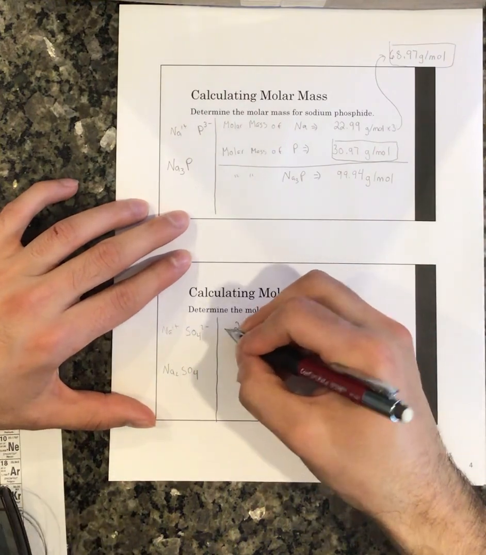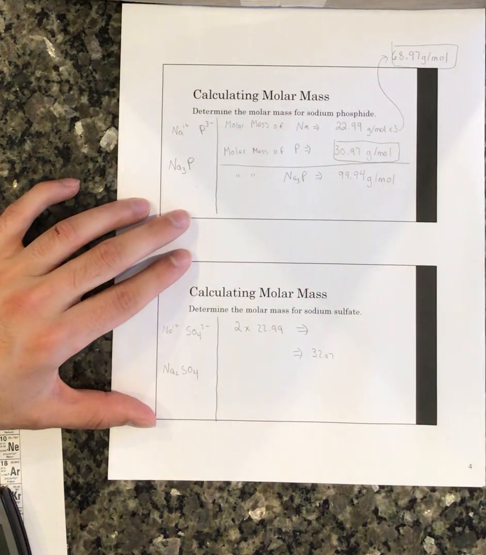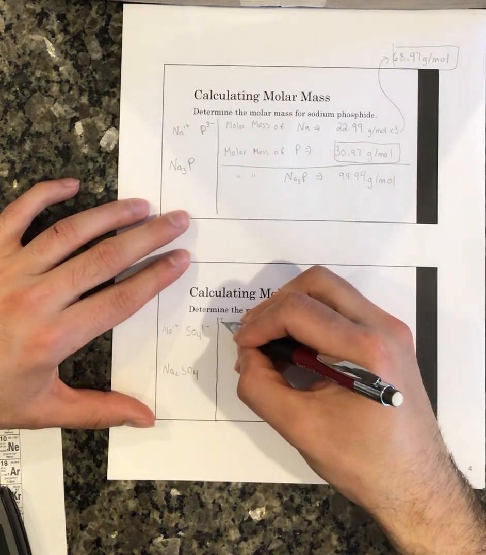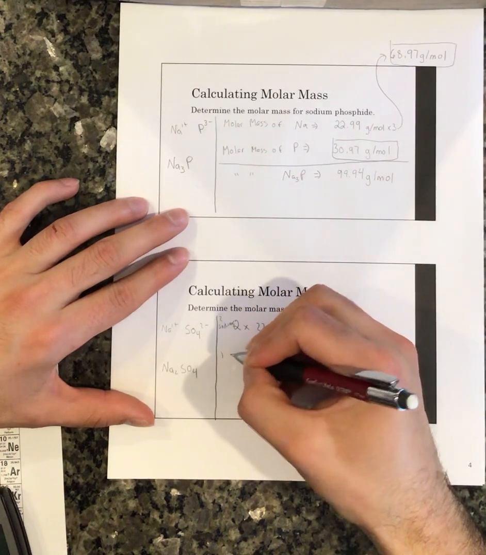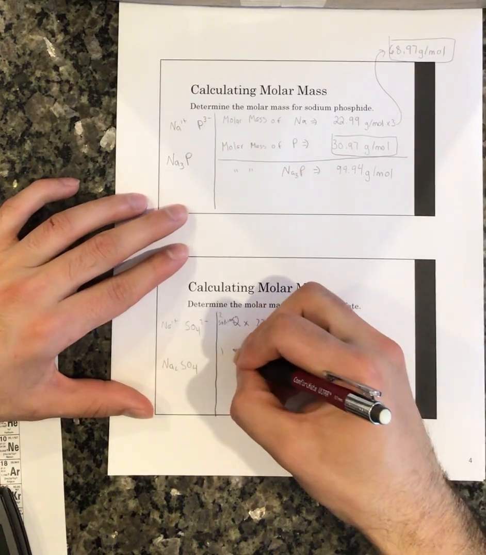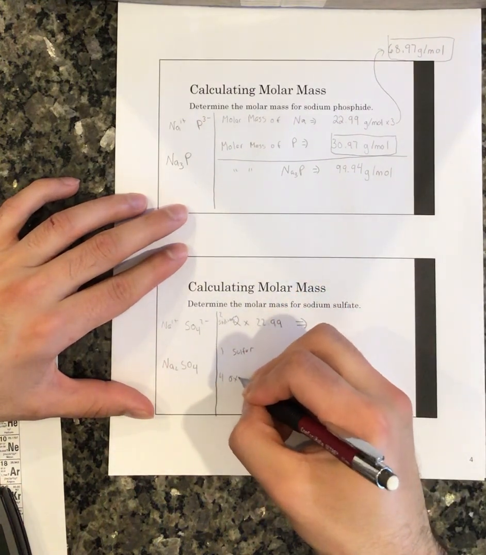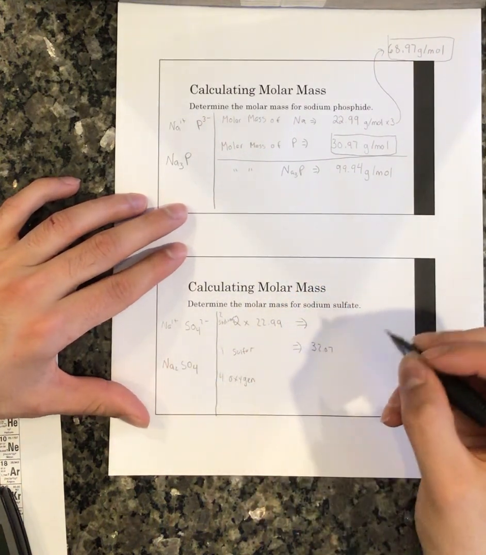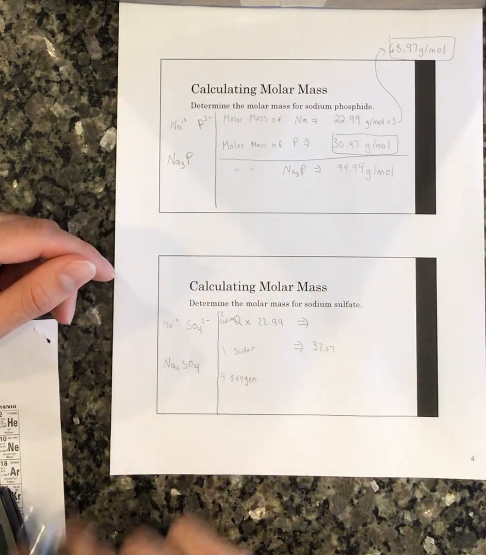Okay, so I'm trying to make this as easy to follow as I can. So this here is 2 sodiums. I have 1 sulfur. And I'm going to have 4 oxygens. Now for oxygen, it's 15.999.